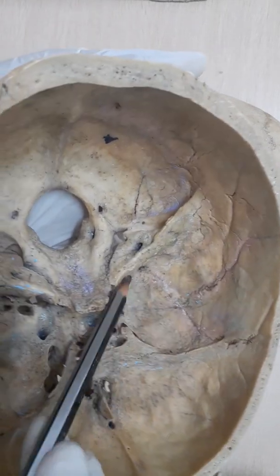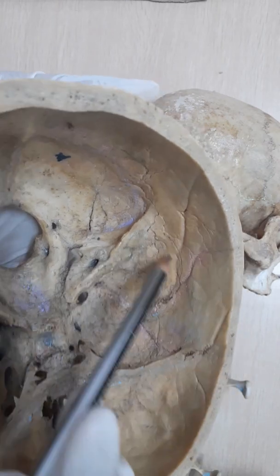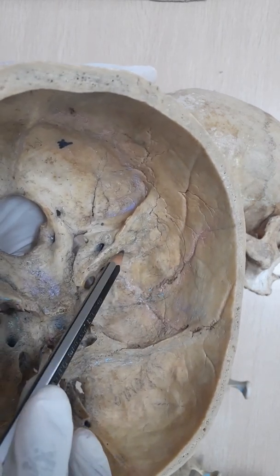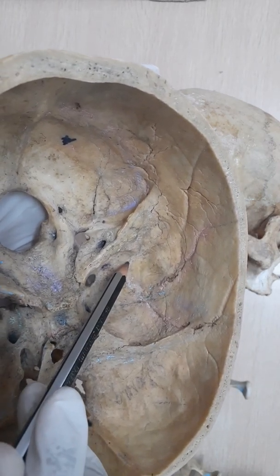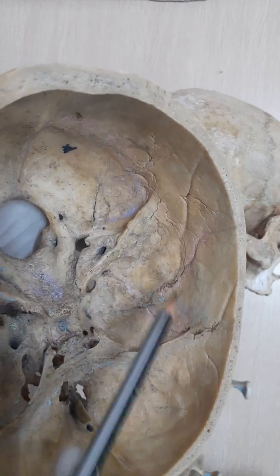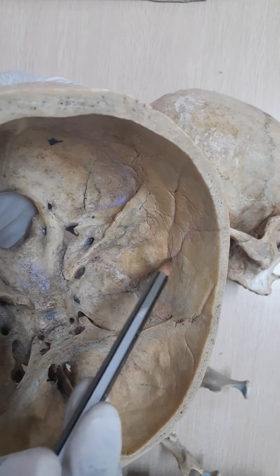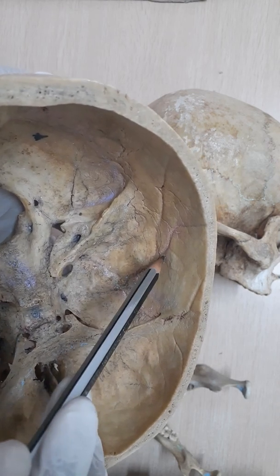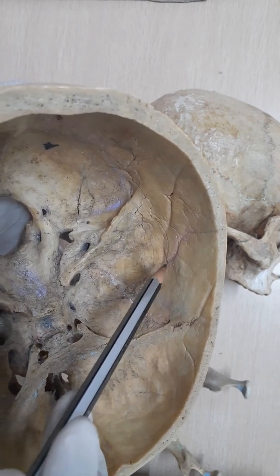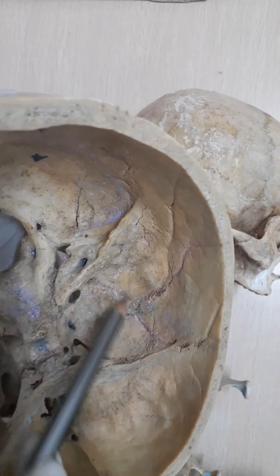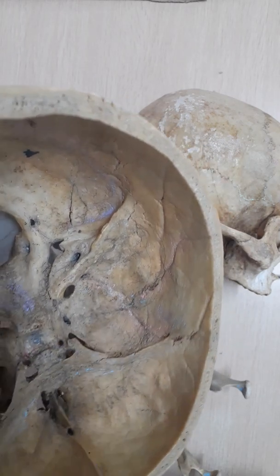The inner surface is occupied by the temporal lobe of the cerebral hemisphere, and you can also see the grooves for the anterior and posterior divisions of the middle meningeal artery. So that is all about this internal surface.